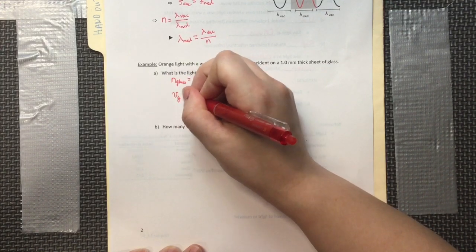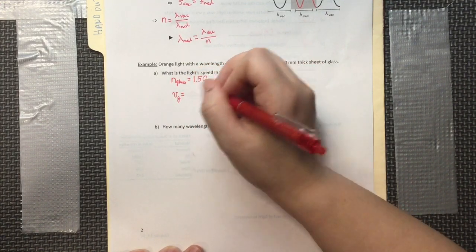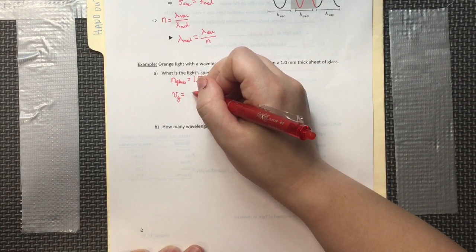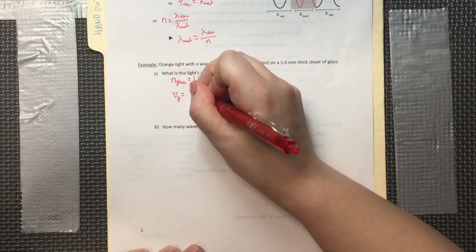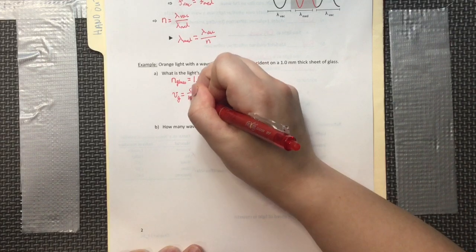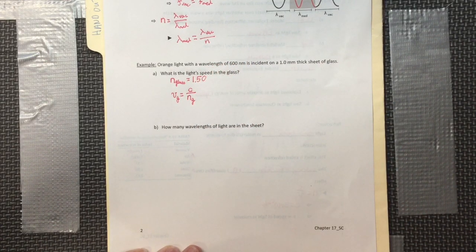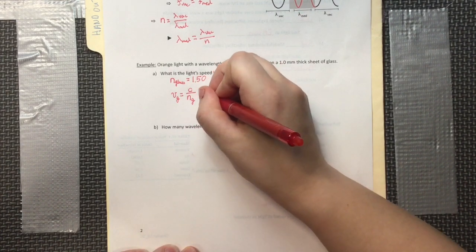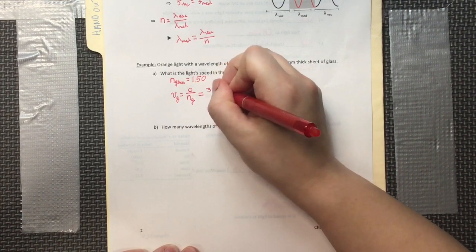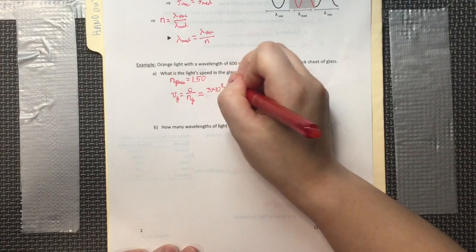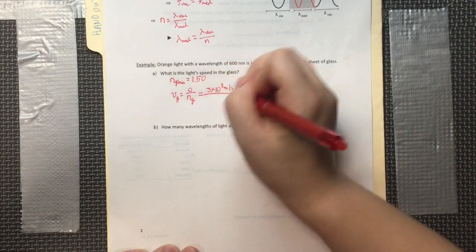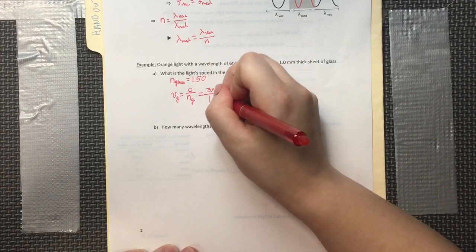So to do that, v sub g, velocity of light in the glass, is equal to c over n sub g. This is from the last bold equation on the first page. c is 3 times 10 to the 8 meters per second, and n_g is 1.5.